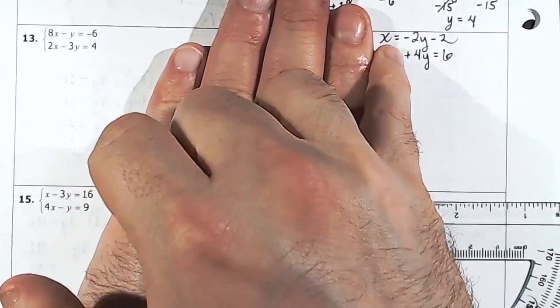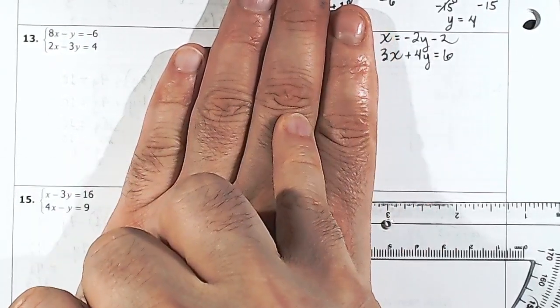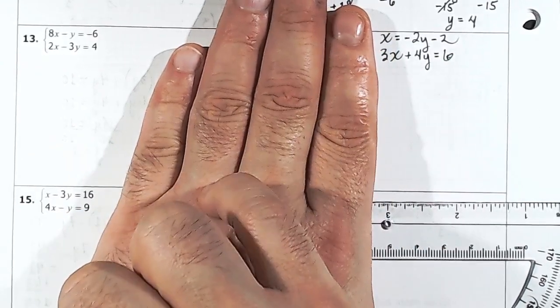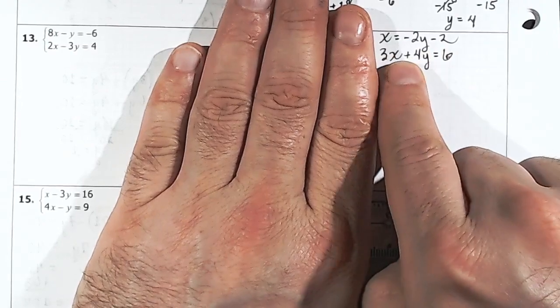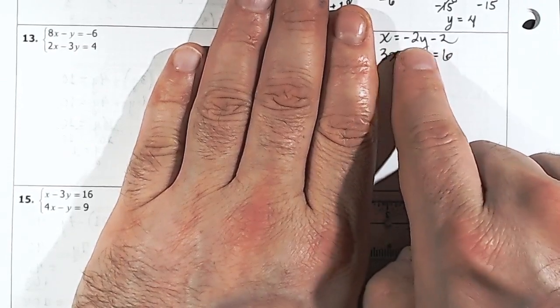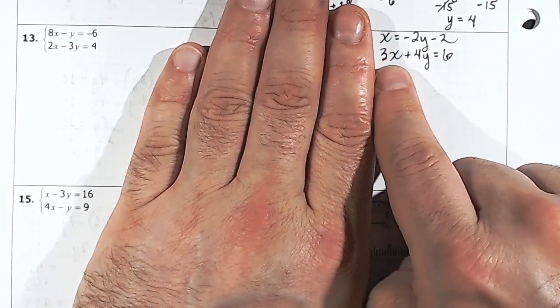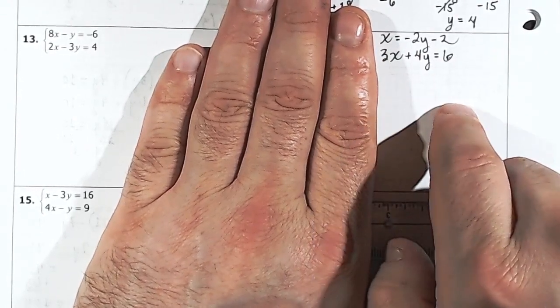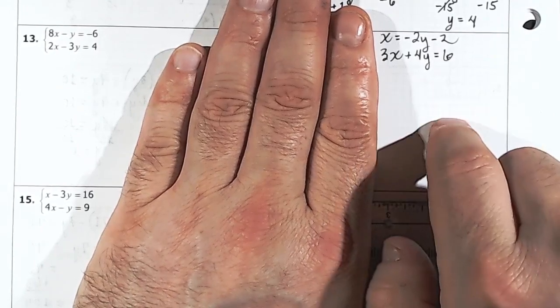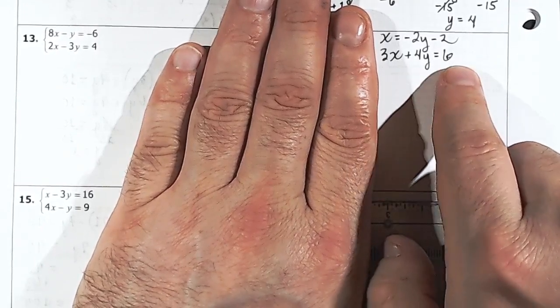So you have one of your equations solved for a variable, x. So what we can do is clip out what x equals and stuff it in right here by this 3. So x equals negative 2y minus 2. I'm going to rewrite the bottom equation as 3, open parentheses, negative 2y minus 2, close parentheses, plus 4y equals 6.